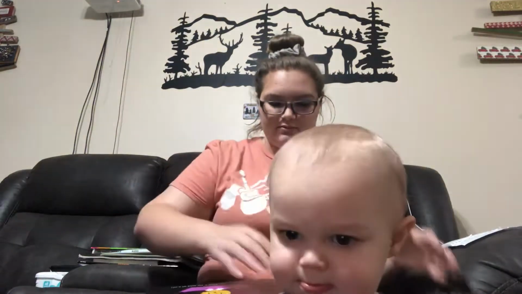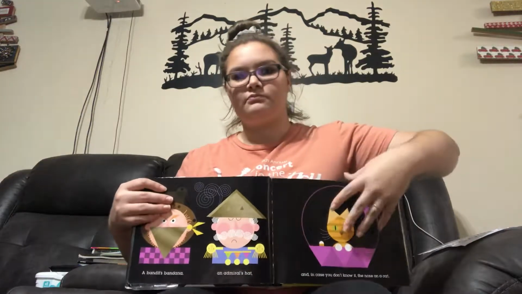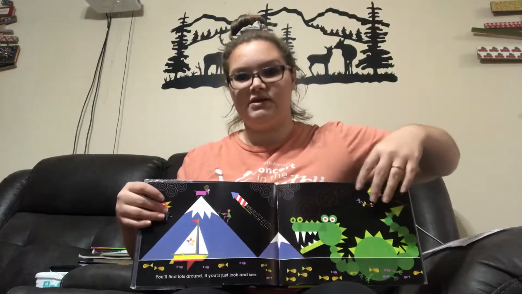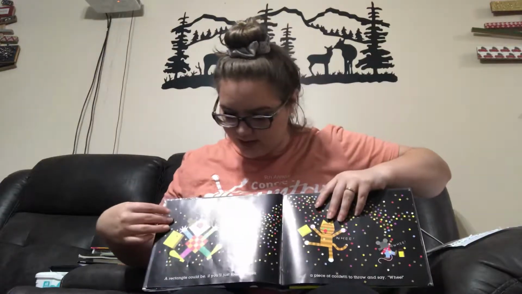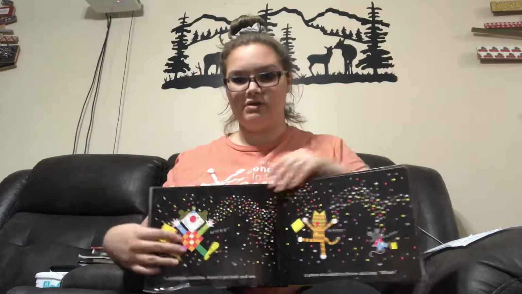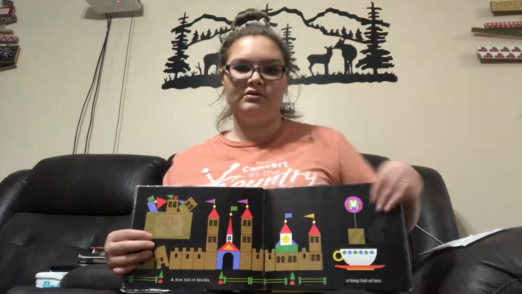There are triangles, but they're also using circles and rectangles. And if you go through the book, they end up talking about how they're using different shapes to create different things. What a triangle could be. They end up going through what a rectangle could be. A rectangle could be the body, a head, a purse, a present, a map, a dog. A dog also has circle feet. So it's using different shapes to create different things.